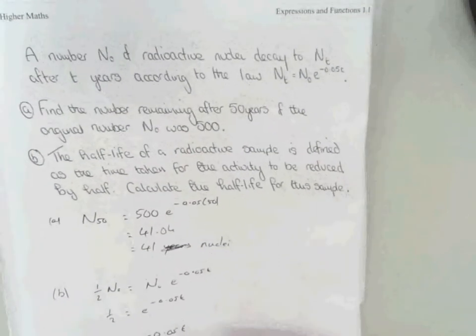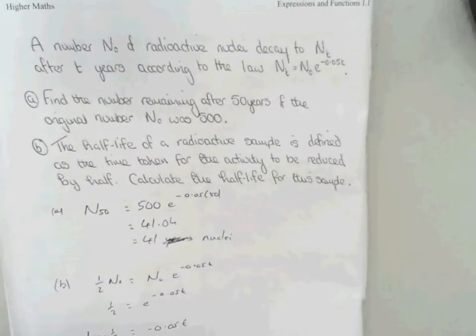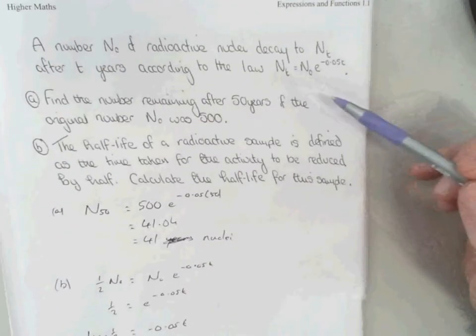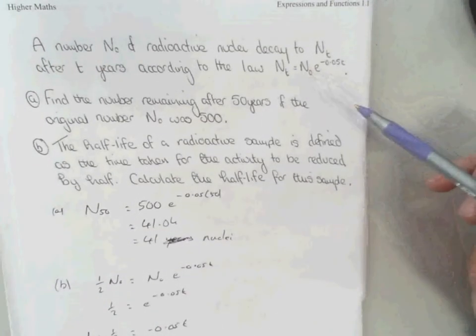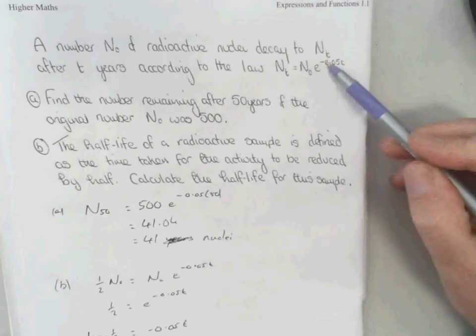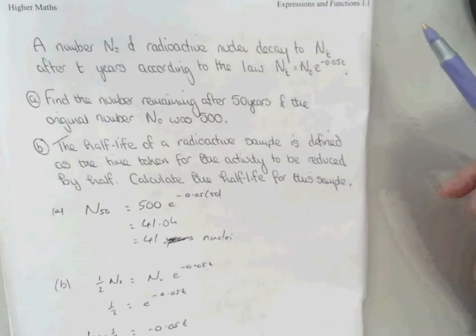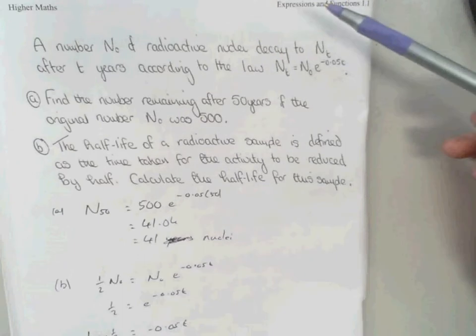Similar example. We have some radioactive nuclei here. The number of nuclei is given by N of t, so the number after t years equals N0, the initial amount, e to the negative 0.05t. As always, we're given a formula.